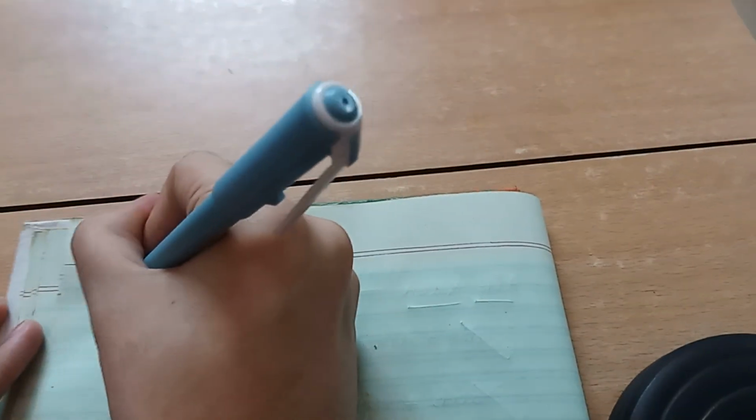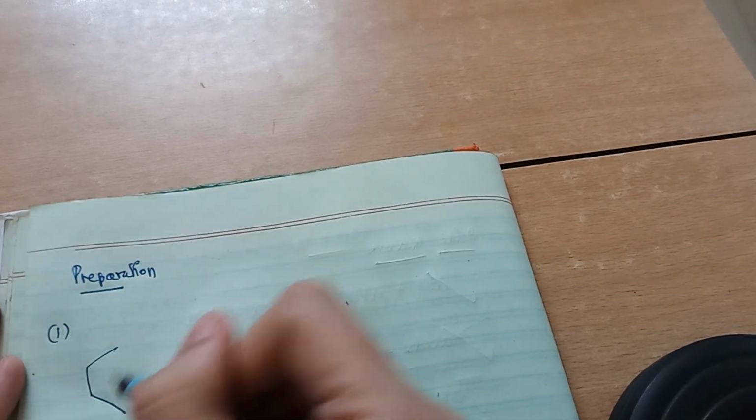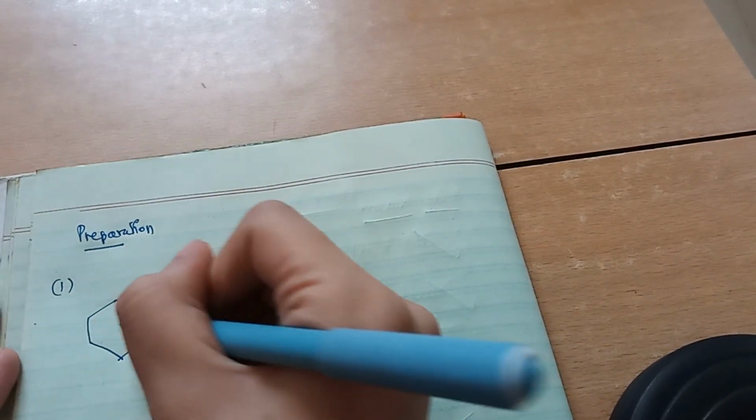So now let's move on to the preparation. How do we prepare phenol? There are a number of ways in which you can prepare phenol. The first one I'm going to show is from salicylic acid.